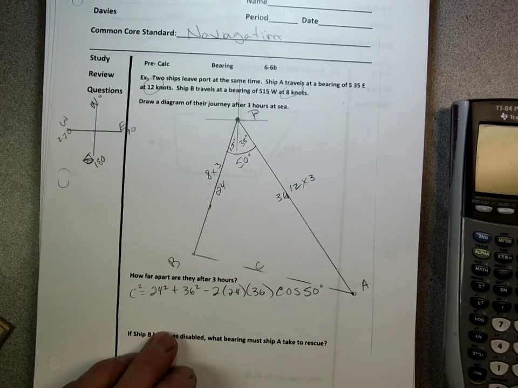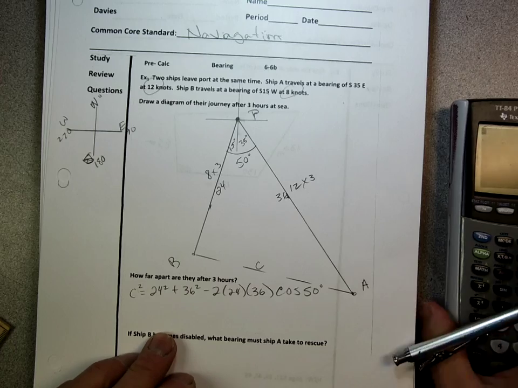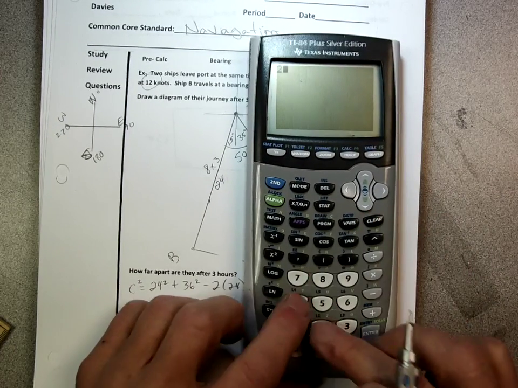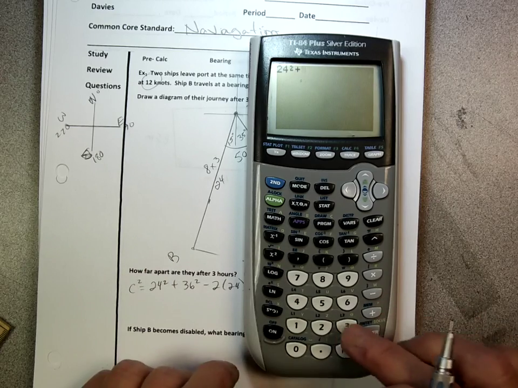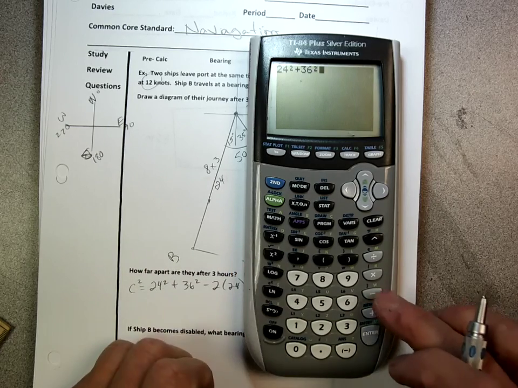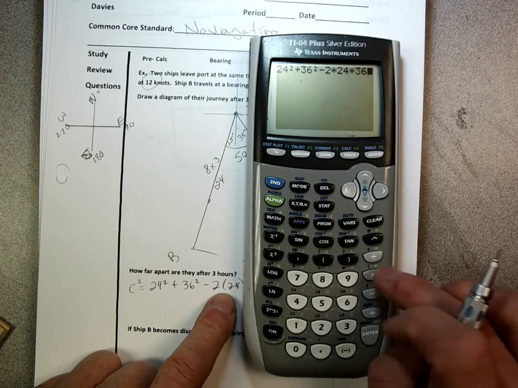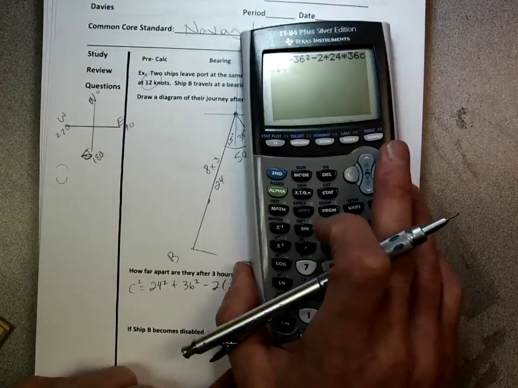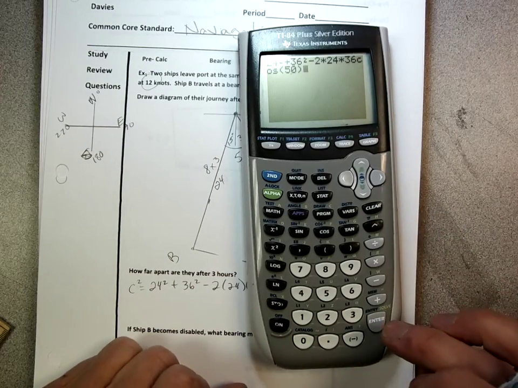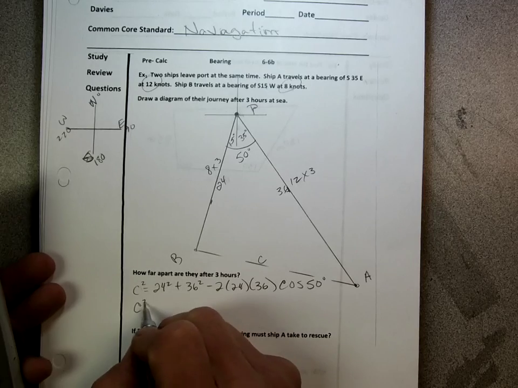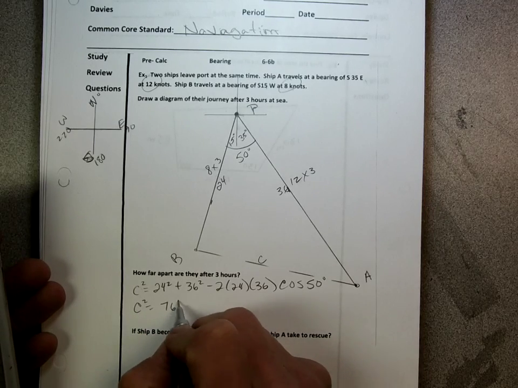I just have to do the math and put it in my calculator. So I'm just going to put 24 squared plus 36 squared minus 2 times 24 times 36 times the cosine of 50 degrees. And of course I need to take the square root of that. So I've got c squared equals 761.2 and so on.